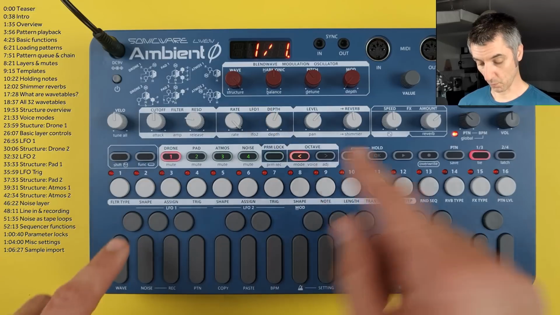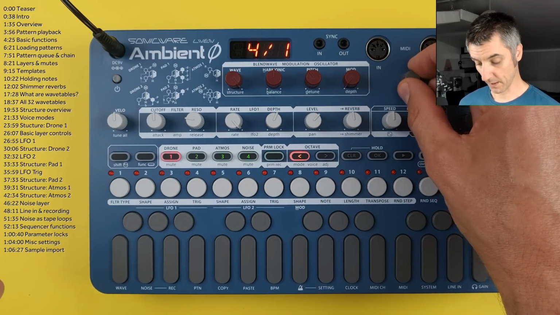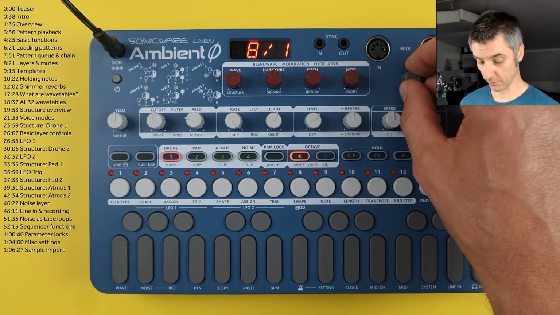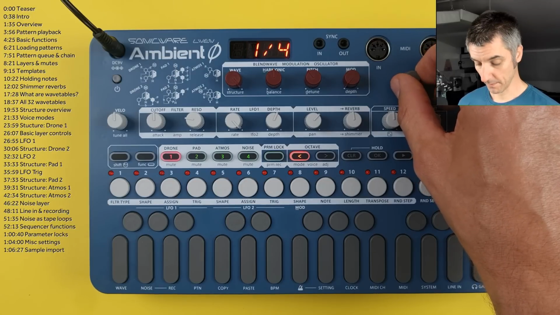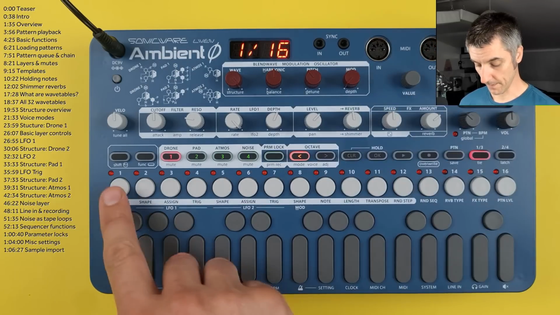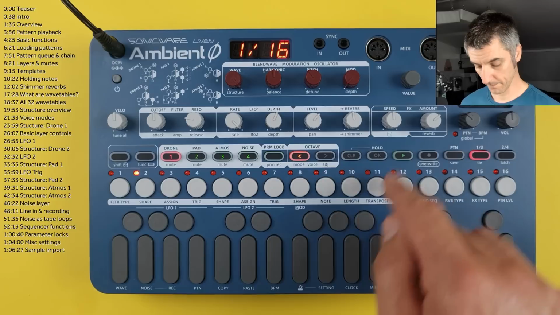So the note setting 1 is 1/1 is a bar. We can make them even lower. We can go all the way up to 8 bars per step. So we can get some really, really slow sequences out of this machine. But let's just take it up to 16ths. So this entire 16 steps will then be a bar.